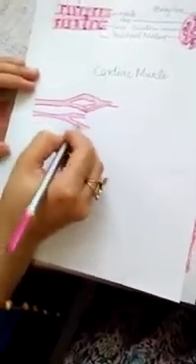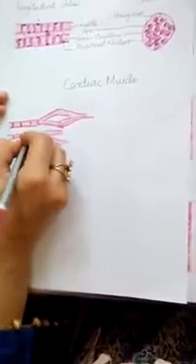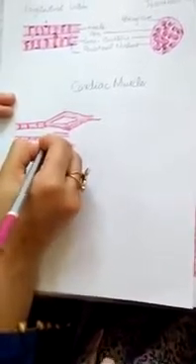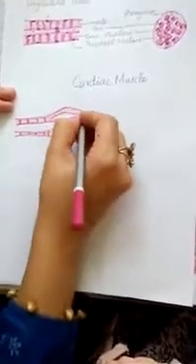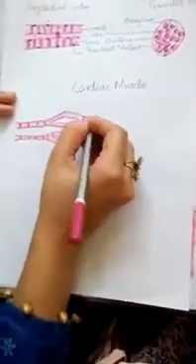We have to draw cross striations in the cardiac muscle. Here we can see the two muscle fibers are joined, so we will draw the intercalated disc. This is the intercalated disc. These are cross striations.